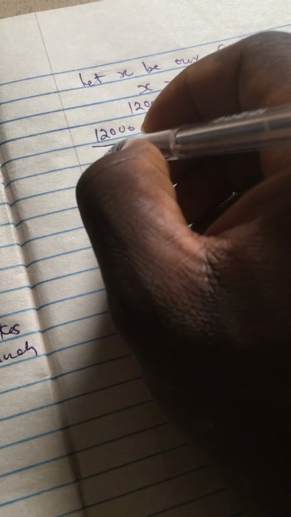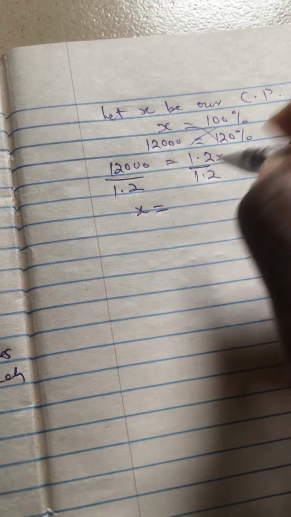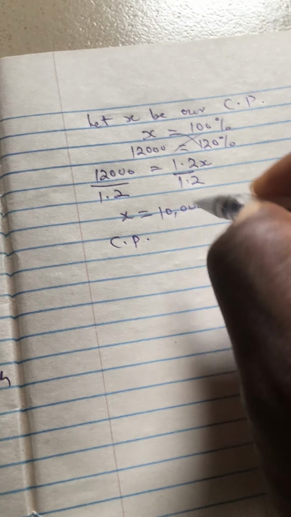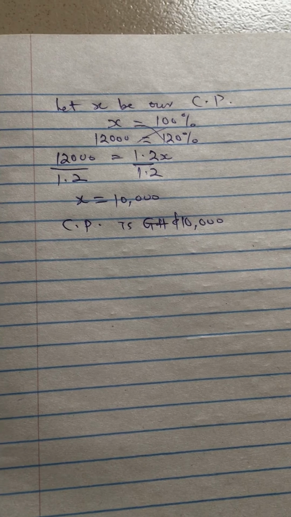So cross multiply. You divide both sides by 1.2. So at the end of the day, you get x to be 10,000. And so our cost price is 10,000 Ghana cedis. Okay.